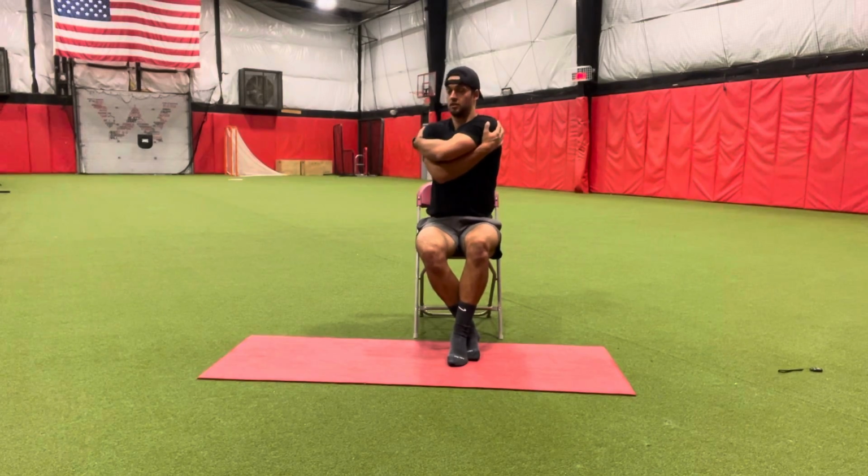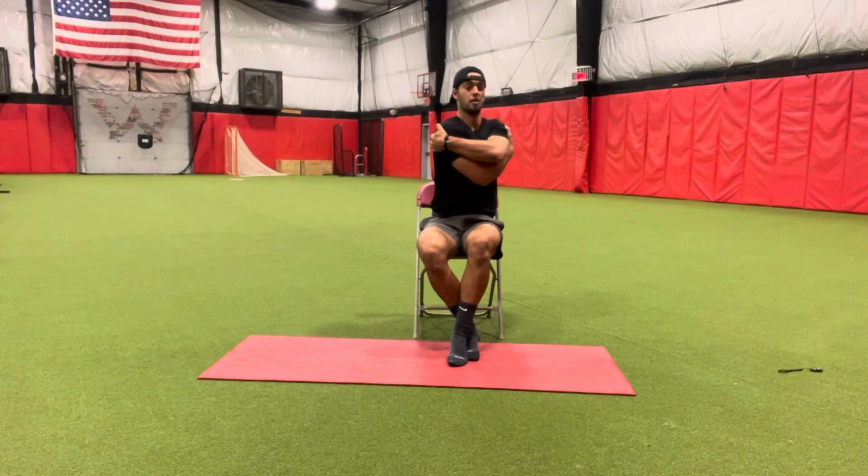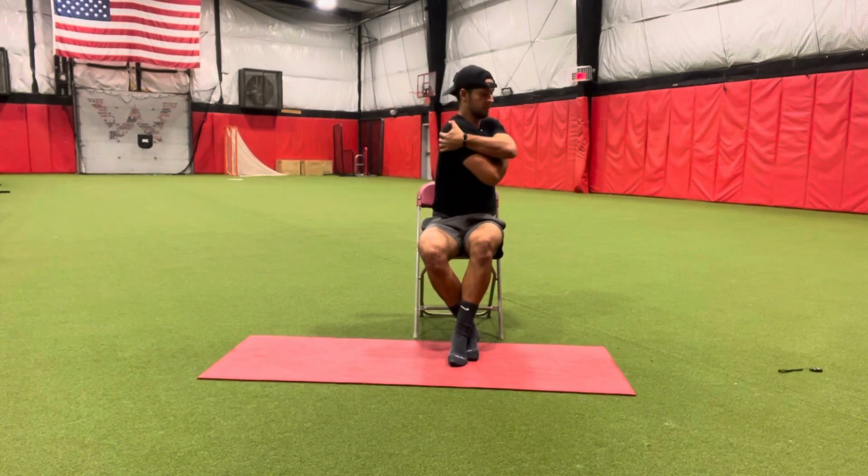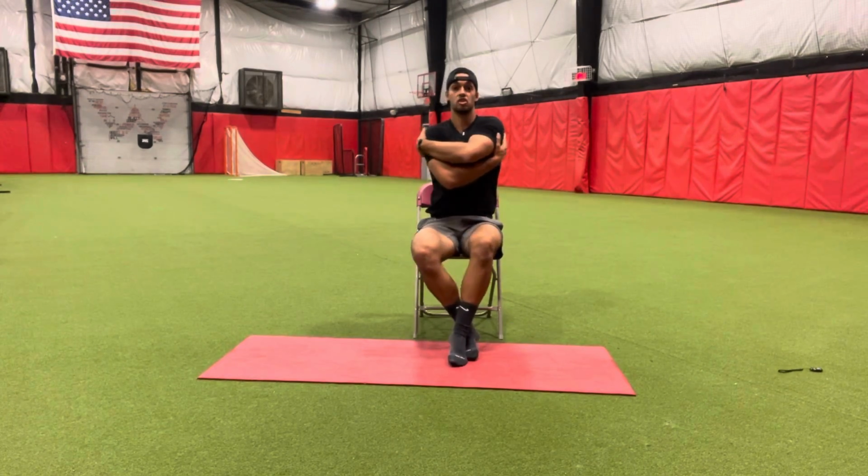Perfect. Let's go 3 more. This is another kind of movement that people tend to feel a little cramp on, almost like there's a stitch in their side. Try and work through that. Again, you're trying not to cheat with your hips.